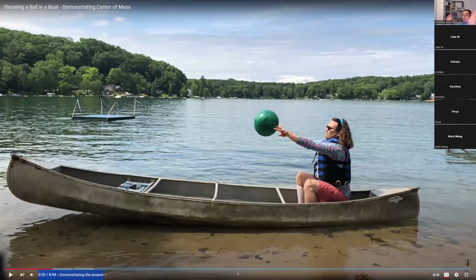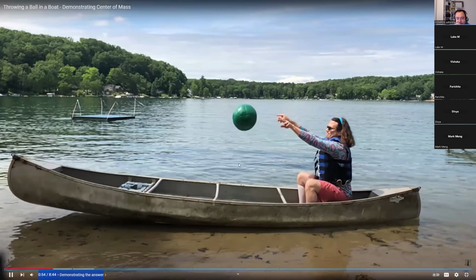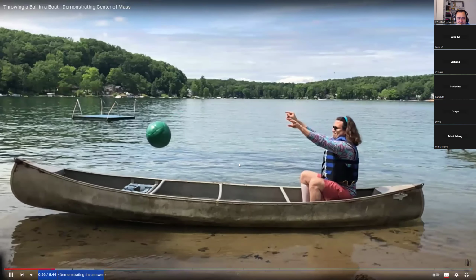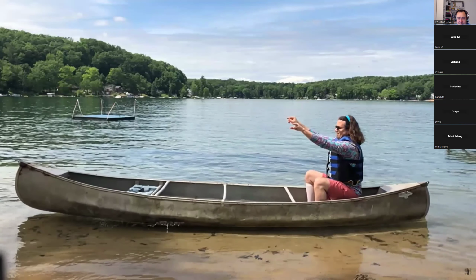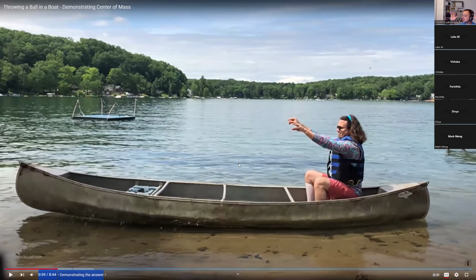Okay, so he's throwing the ball, and the ball lands in the canoe, and the canoe stops. So there are no external forces. So the center of mass does not move, which makes perfect sense, right? No external forces, the center of mass stays where it is. Yes, the ball shifts to the left, the canoe shifts to the right, but the center of mass will stay where it is.